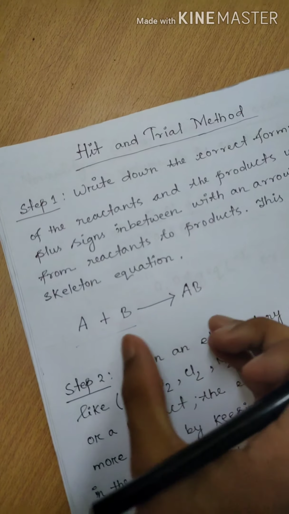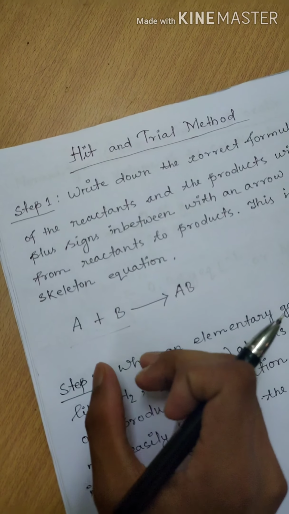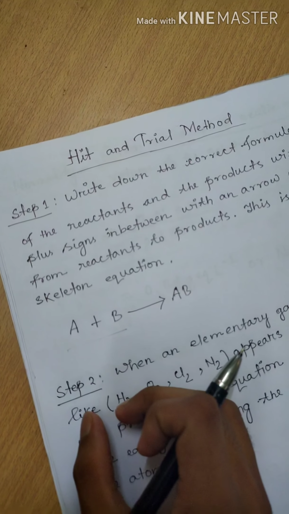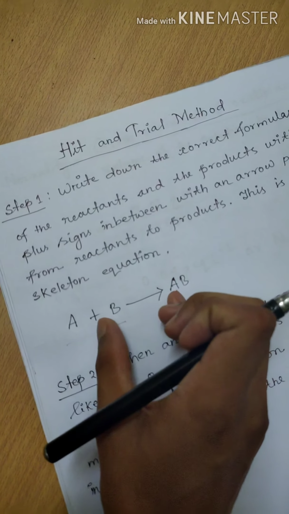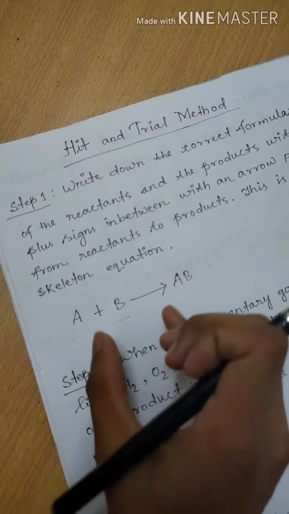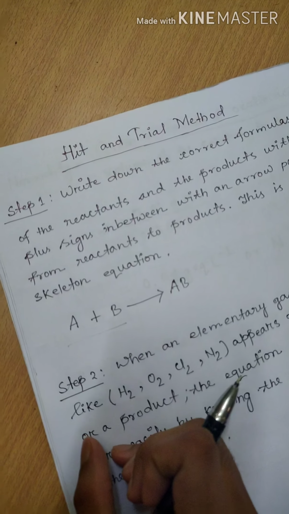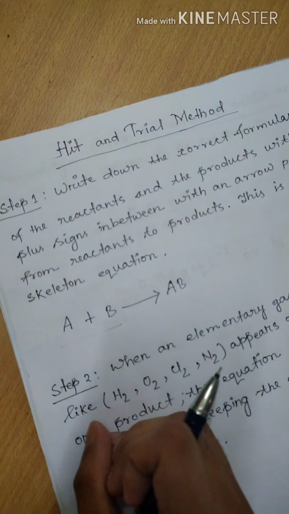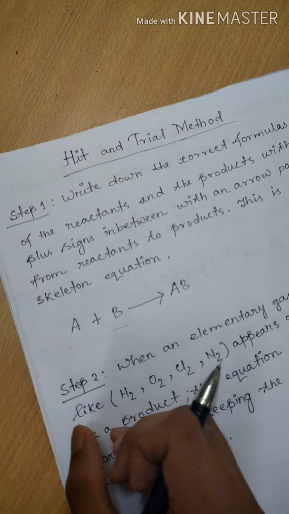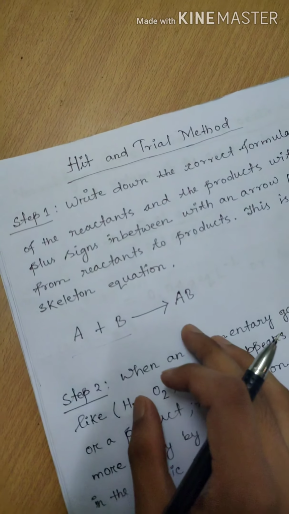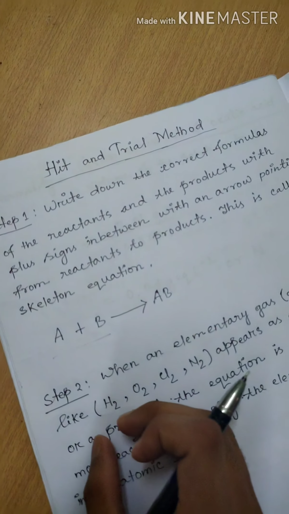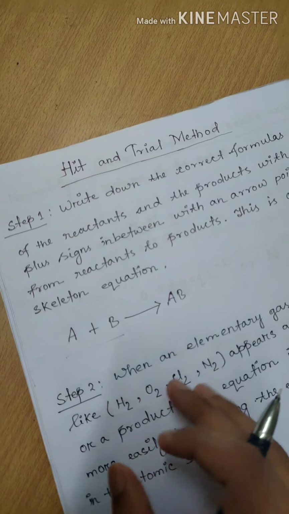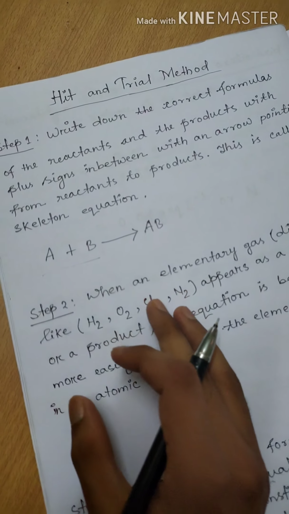So we have to write the equation in this way. This equation is also called the skeleton structure if we write in this manner. Okay, now this is step 1. First we have to write in this way.